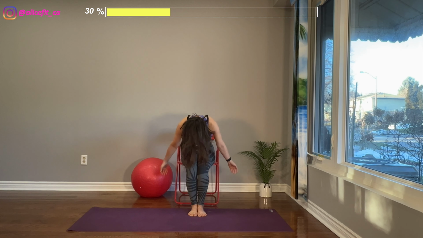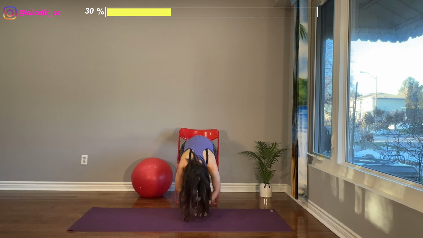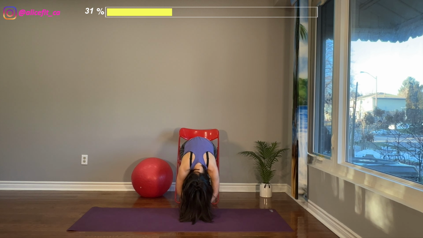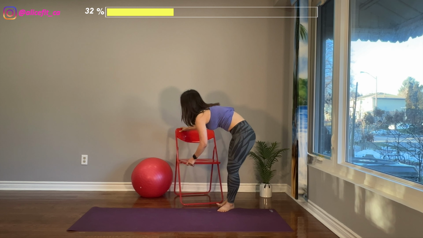Slowly come up, bring your arms up, inhale. Exhale. Let me quickly move sideways so that you can see how the correct position should look.